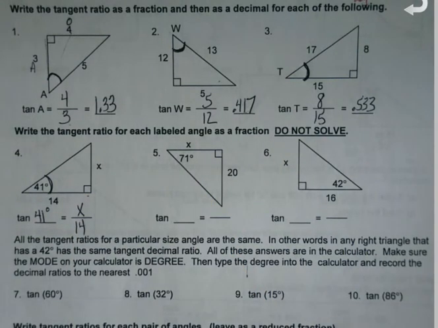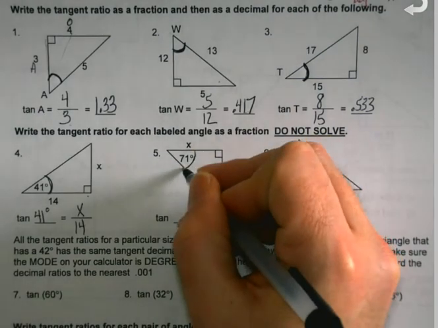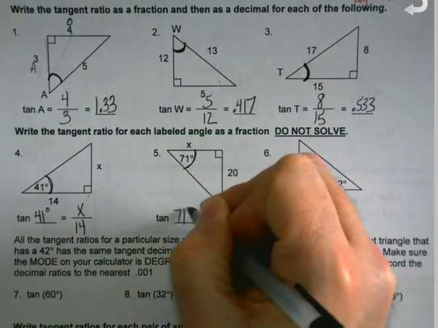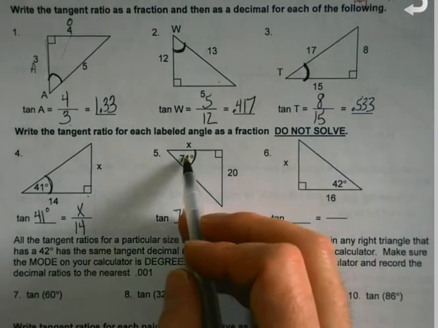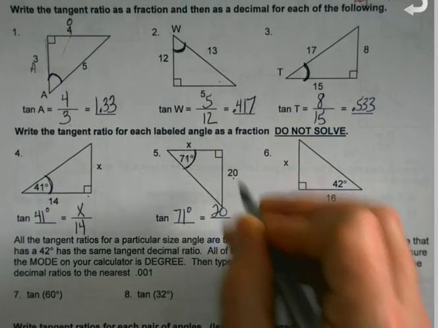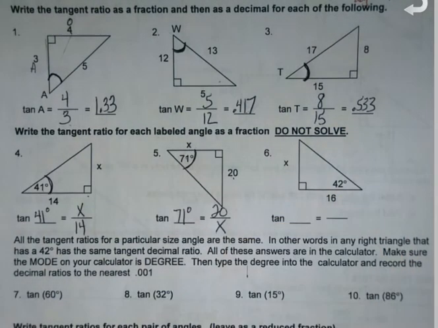And it's going to equal the opposite over the adjacent. And we'll be solving these in a bit, but for now I just want to get you used to what the setup is going to look like. So it's always just my angle, and then I just follow the rules. Opposite over adjacent. And I could always go back and solve.